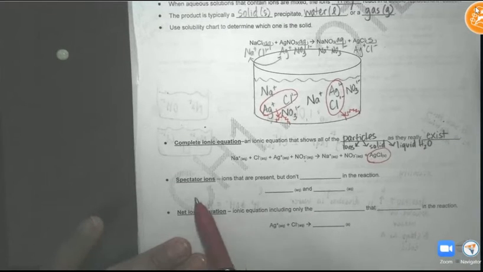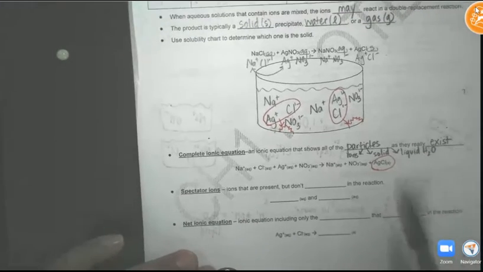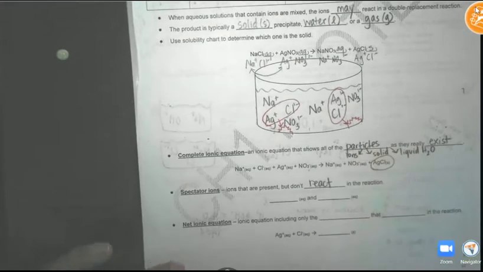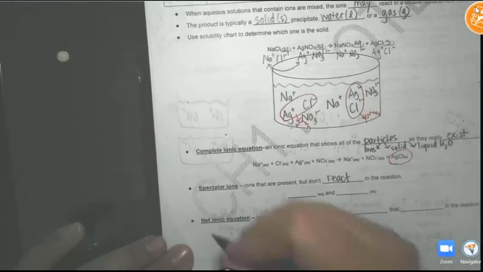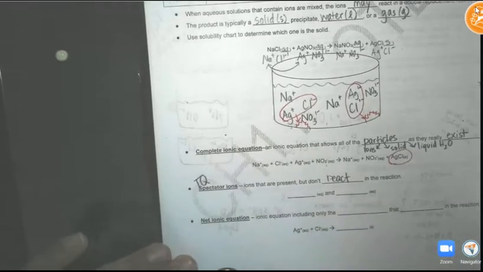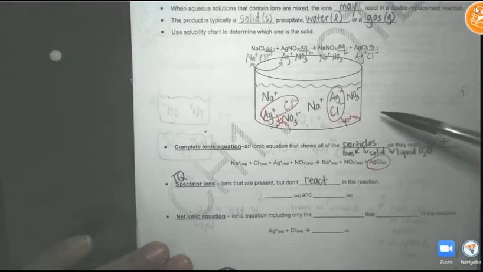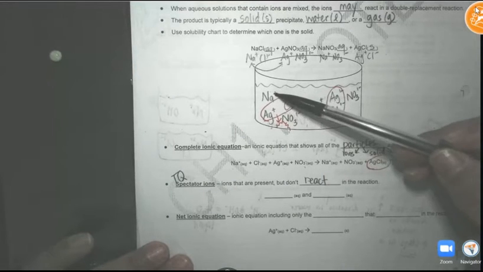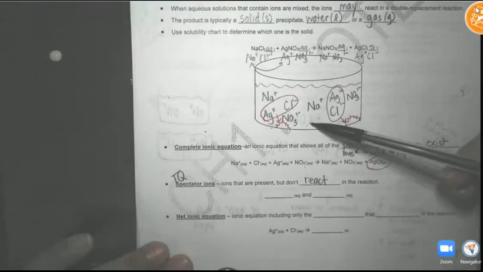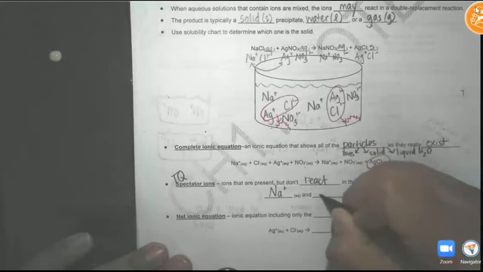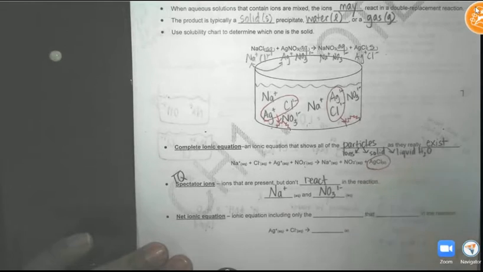Now, spectator ions are the ions that are present but don't react. They don't react in the reaction. Guaranteed to be on the test, you need to know what spectator ions are. So in this case, which ones did not form the solid? Na plus and NO3 minus. So those are my spectator ions. Na plus aqueous and NO3 1 minus.